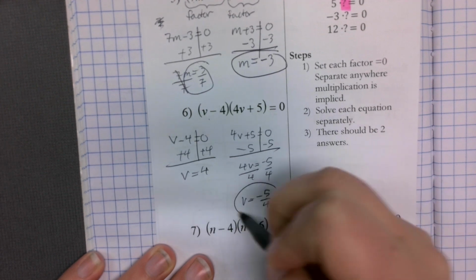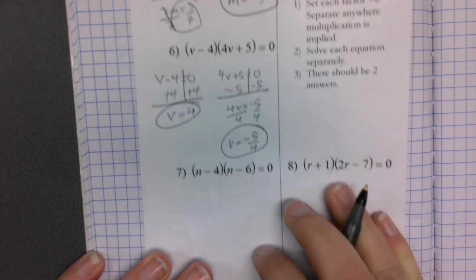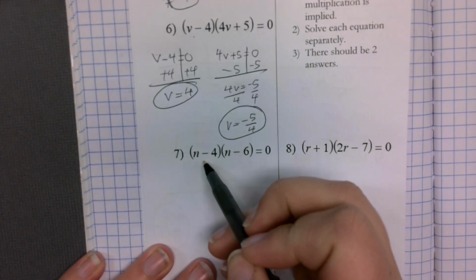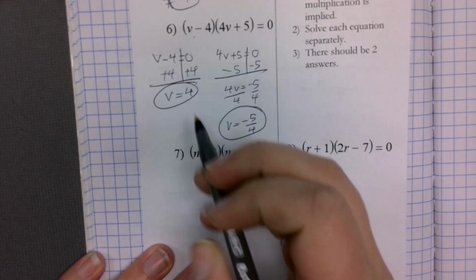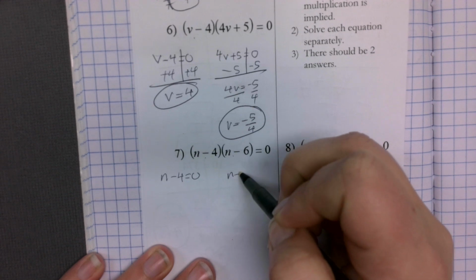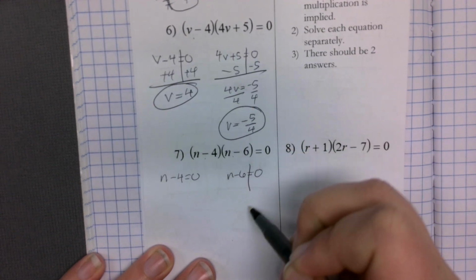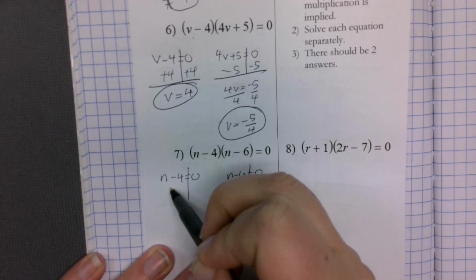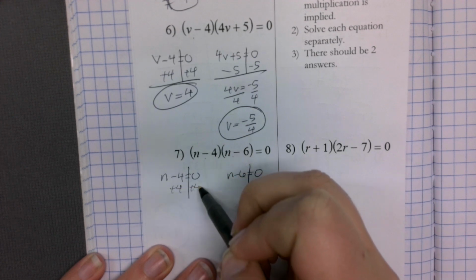Make sure you're paying attention to the signs. Again, we're going to set this group to 0 and this group to 0. We want to get that n by itself, so we're going to do the opposite operation.